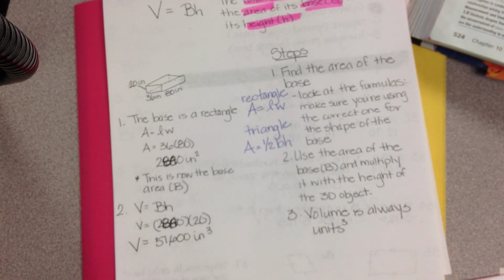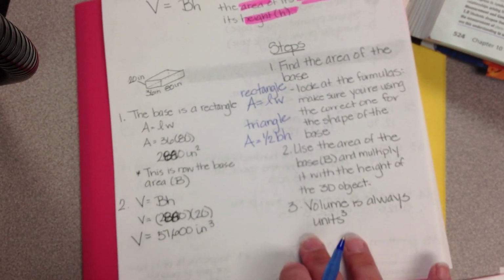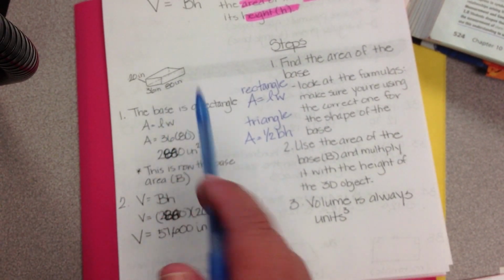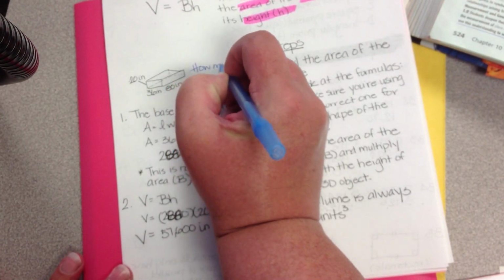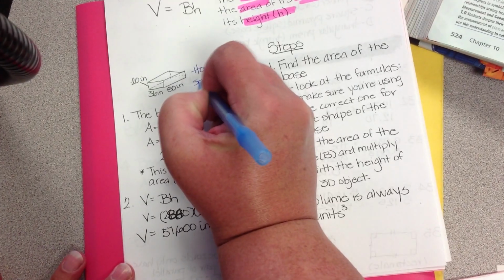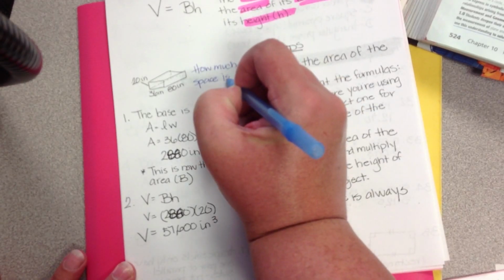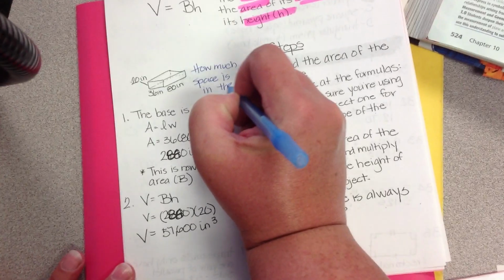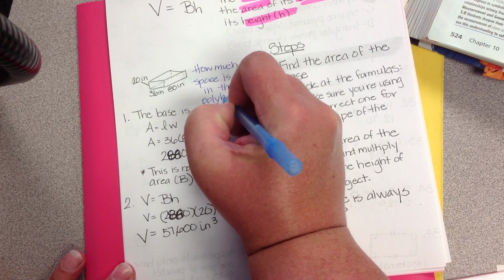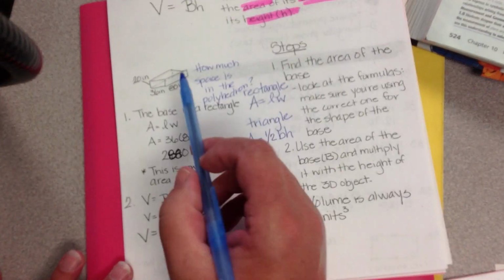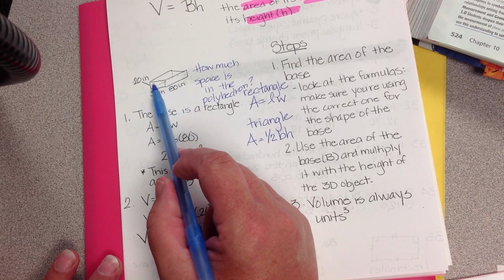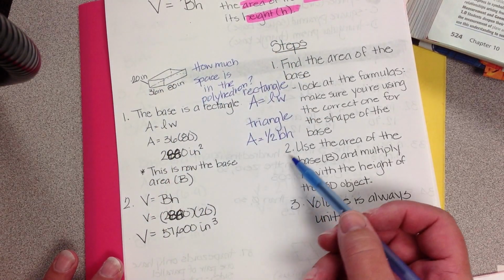It was looking a little blurry. Wanted to fix it. Okay, so right here we're going to start. Remember, we're looking for the volume. How much space is in the polyhedron? All right, so if we wanted to fill this, how much space do we need to fill?